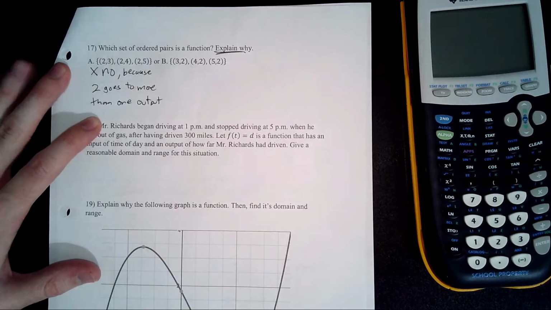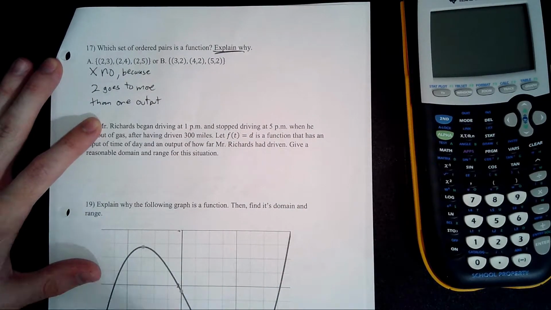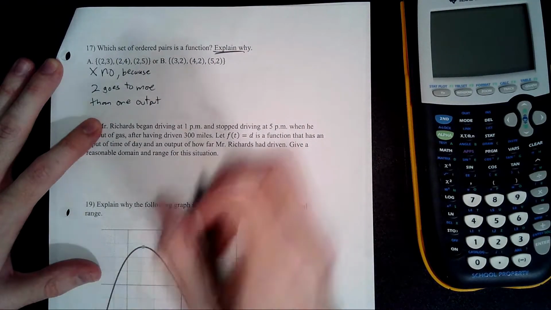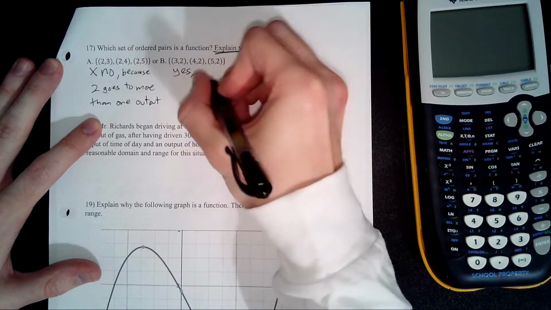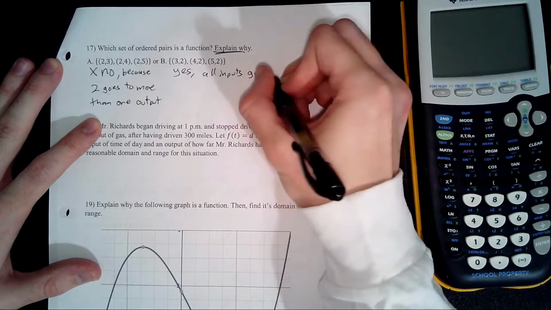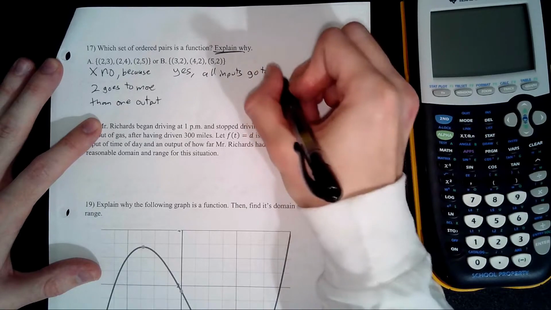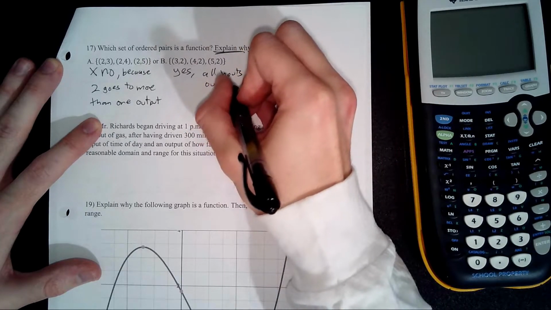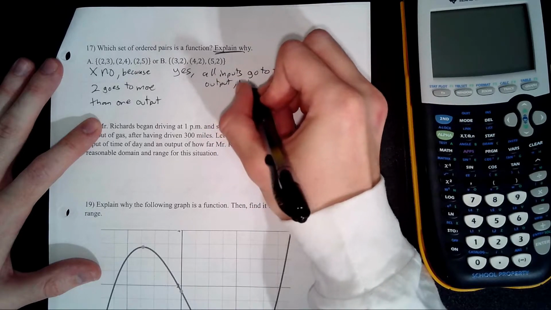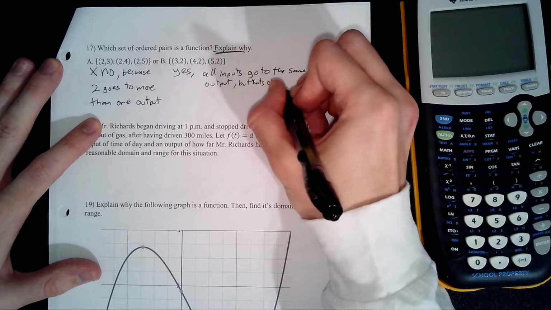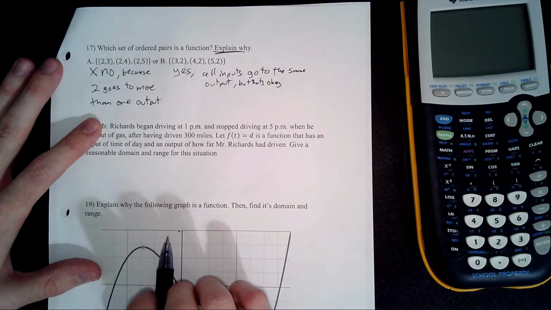All right. Letter B here. This is a function because you have 3 goes to 2, 4 goes to 2, 5 goes to 2. Yes, all inputs go to the same output. But that's okay. It's just not the other way around.